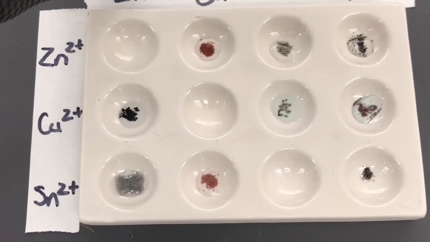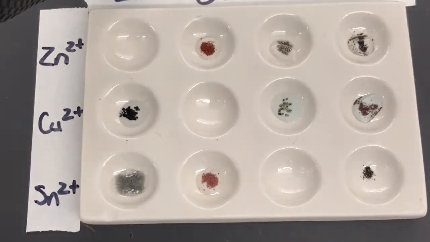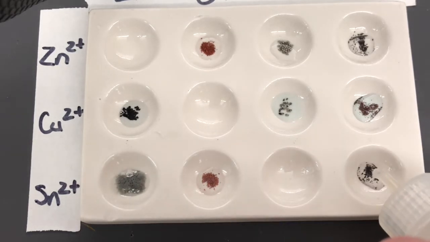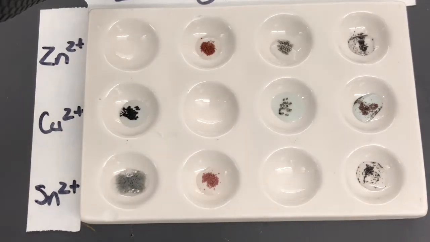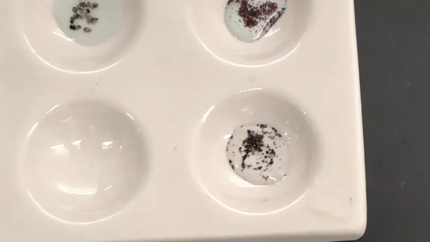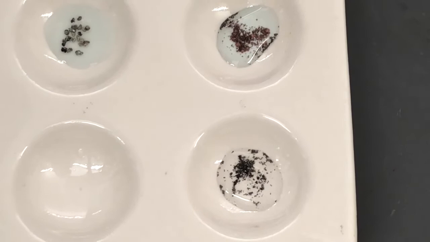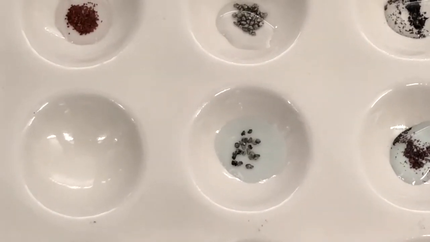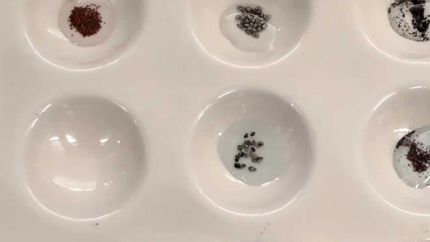Finally, we'll look at the iron, where we add tin 2 plus to it. When we add tin 2 plus to the iron, we'll look to see what's happening there. So in this case, we've got to look closely, and at first observation, it does not appear to have any reaction.